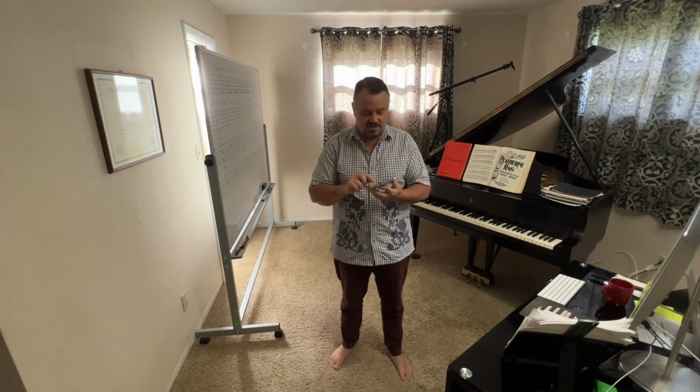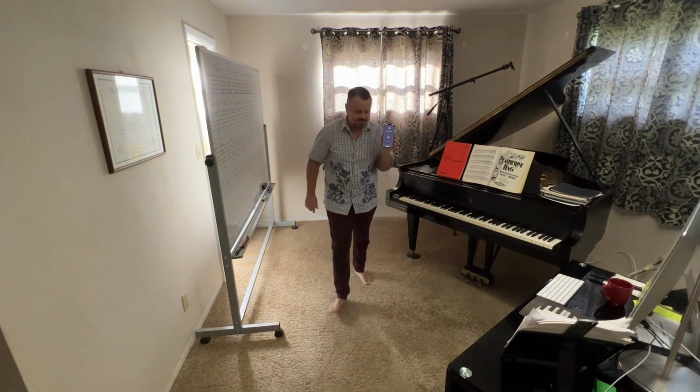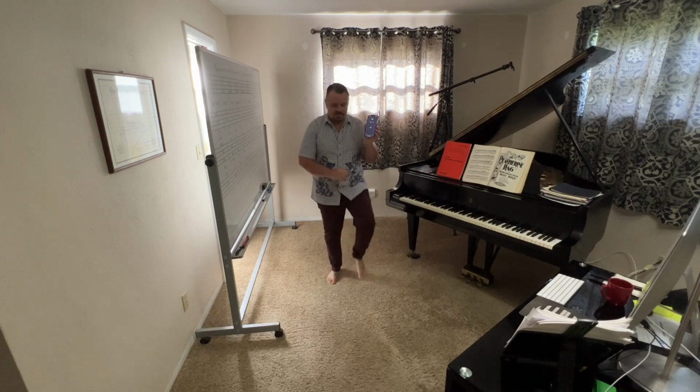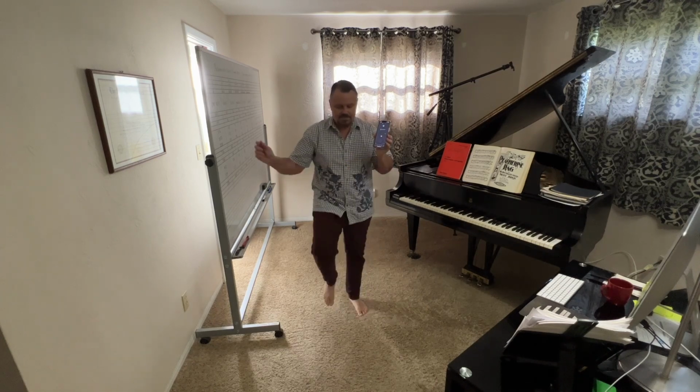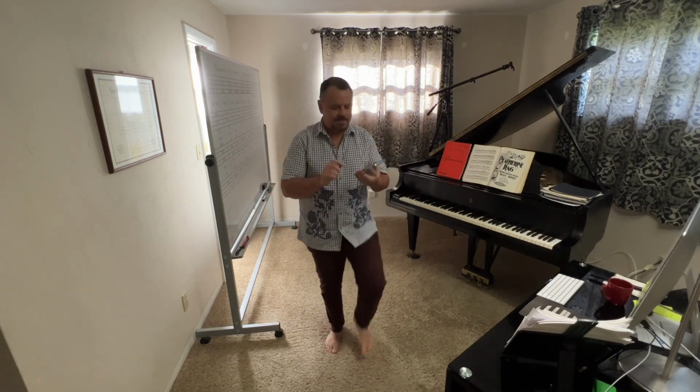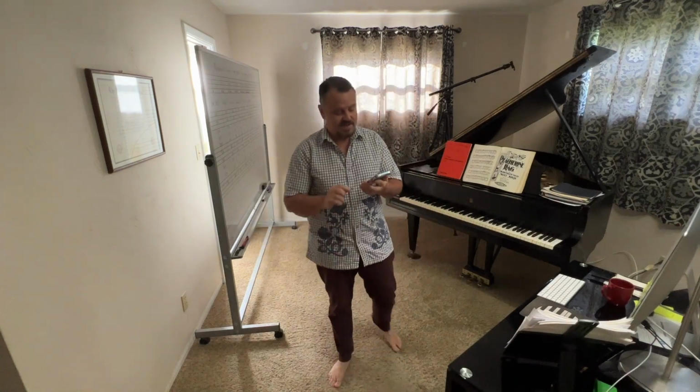So 138 is pretty fast. It can still be marched. Let's look at 138 first before I try another speed. Okay, 138. Bum bum ba dum bum bum. Yeah, 138 is a very energetic march.